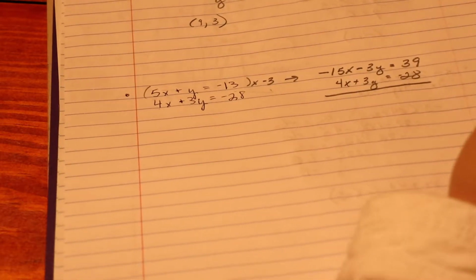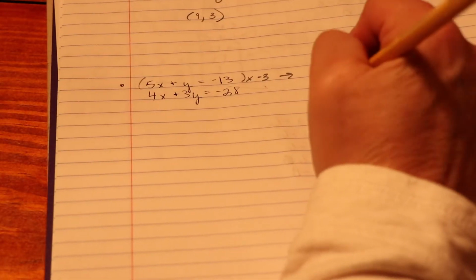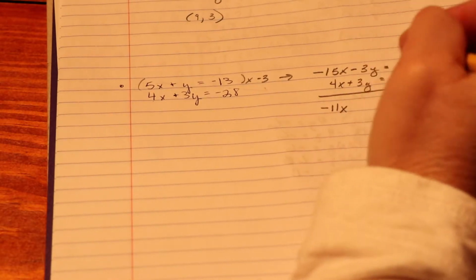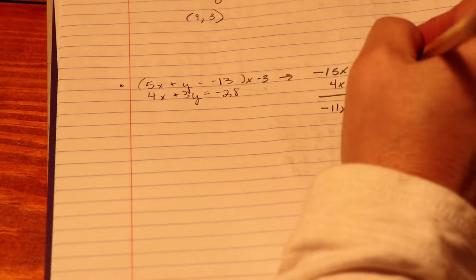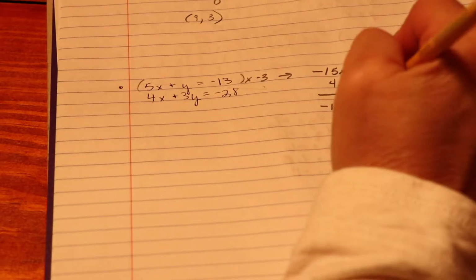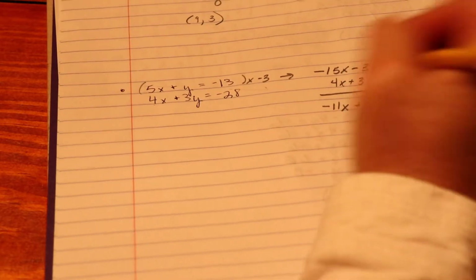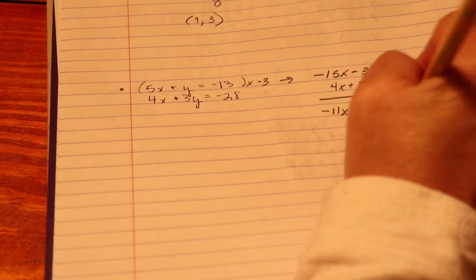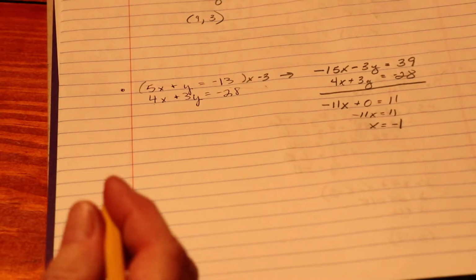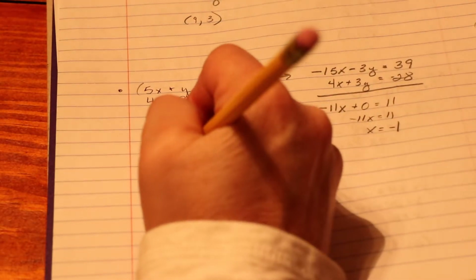Right? Mm-hmm. So let's see where this is going. Okay, now plug your x value back into one of the equations.